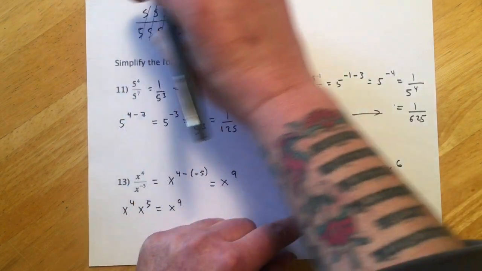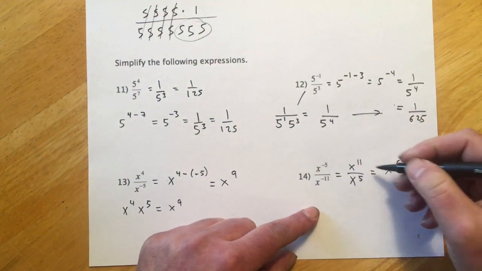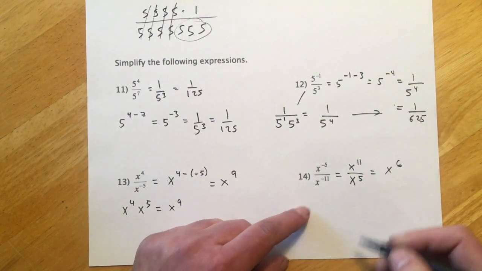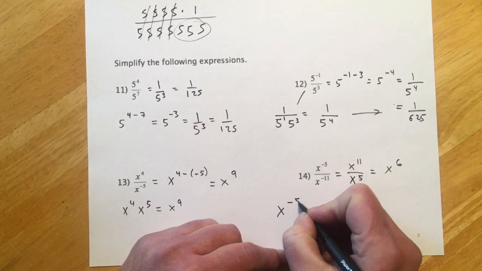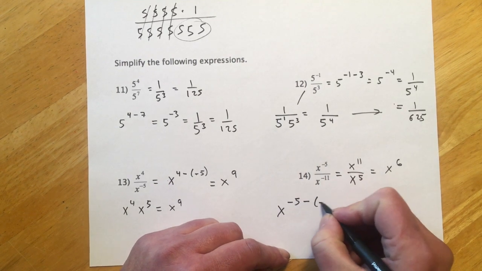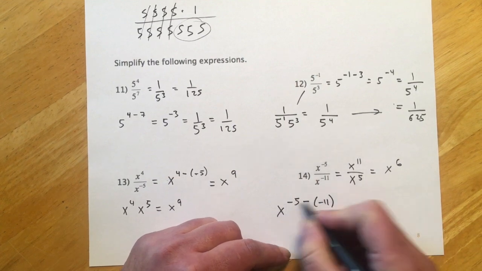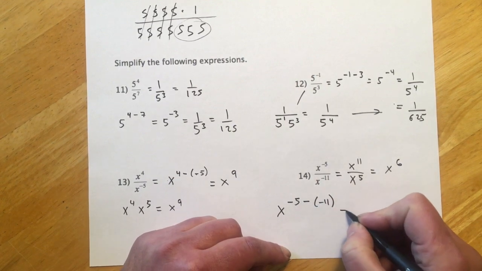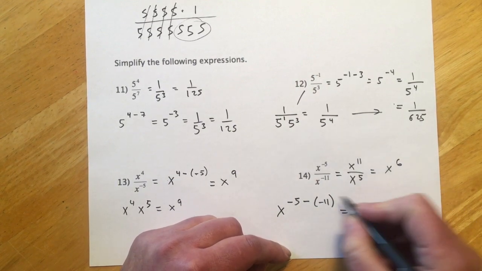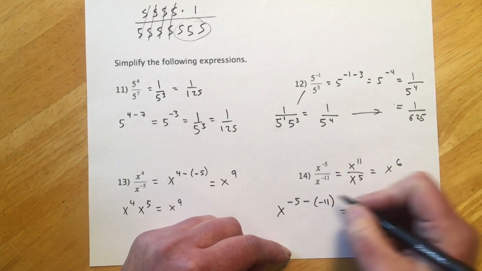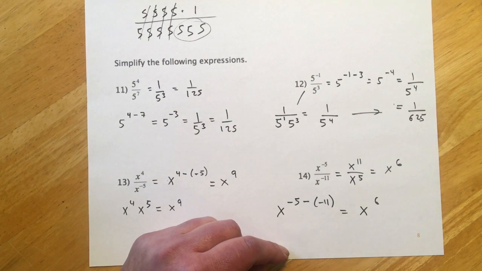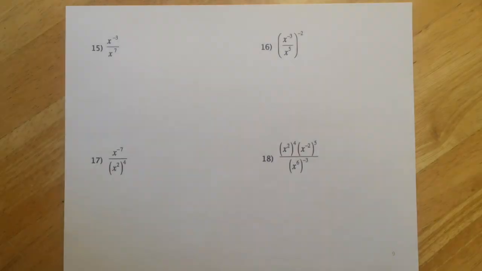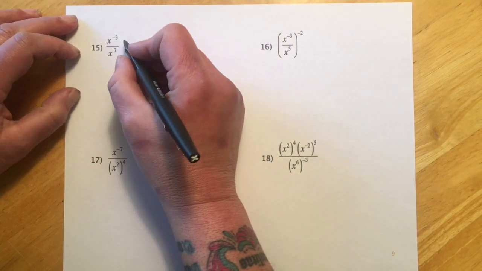So if I thought of it like all written out like I did here, I would still have them left in the numerator. If I do it the subtraction way, that's going to be x to the negative 5 and then minus a negative 11, which is perfectly fine. You just have to be careful with the signs is all. And then that would be minus minus, which would be plus, so negative 5 plus 11, and that's that same x to the 6th.